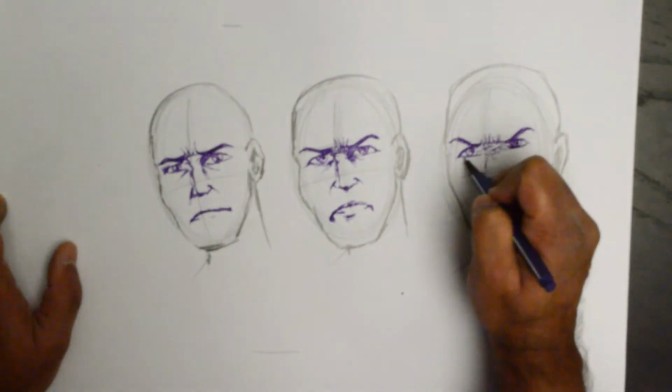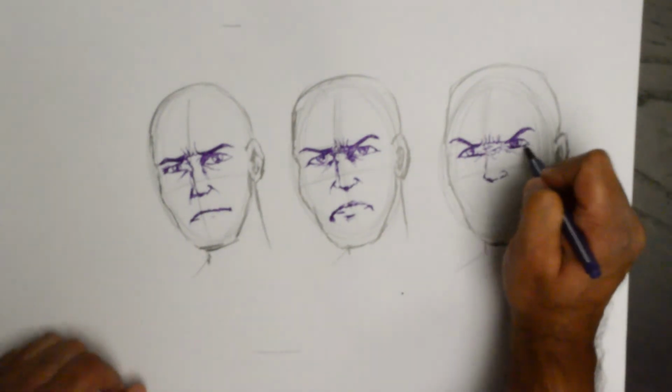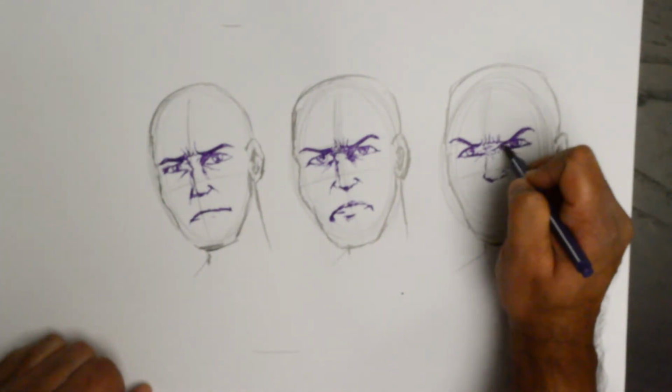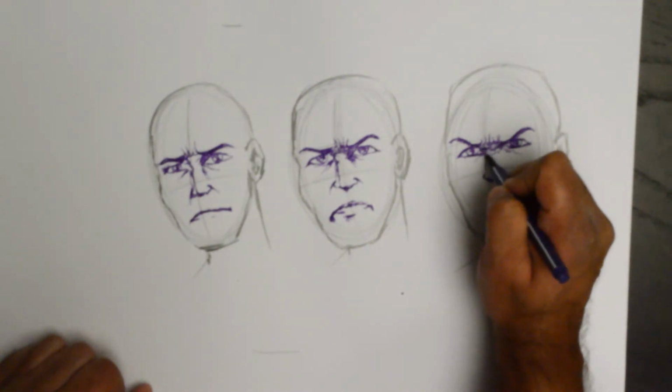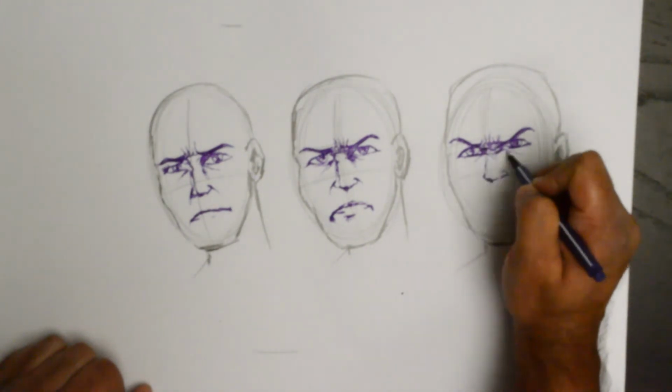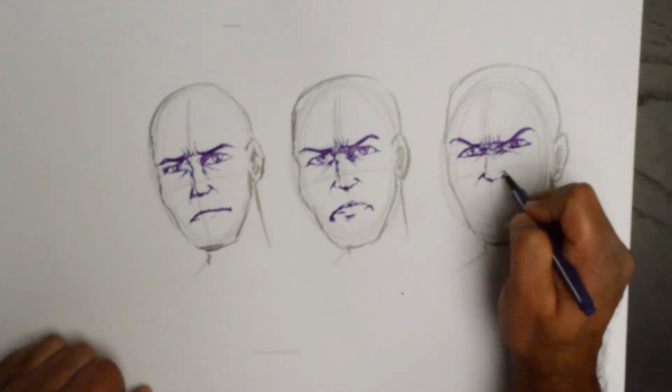I'm going to also change the tone of the eyes a little bit there to make them a little more squinty, as in, I am not just unhappy, but I am angry.